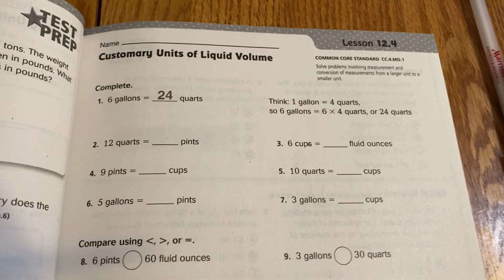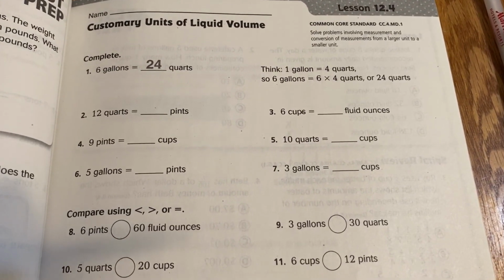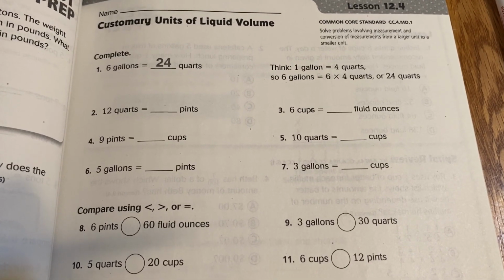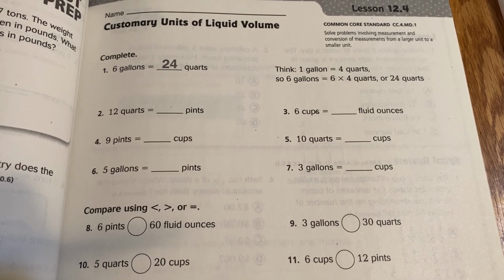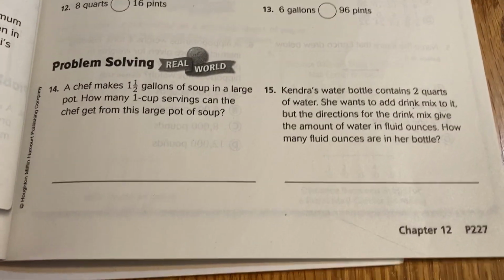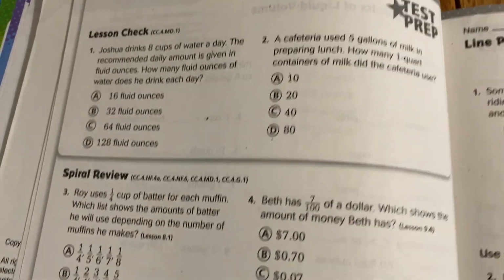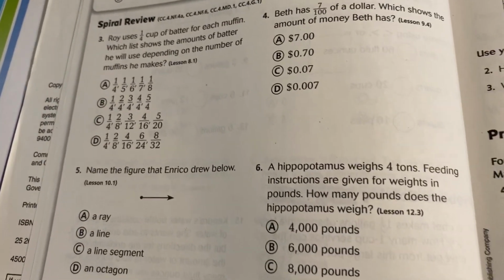So lesson 12.4 is homework page 227, odds. And I would definitely use your visual to help with this, Gallon Man, or what was in your textbook. So odds on page 227. The odd at the top of the page, and then I would like you to do all of the spiral review.